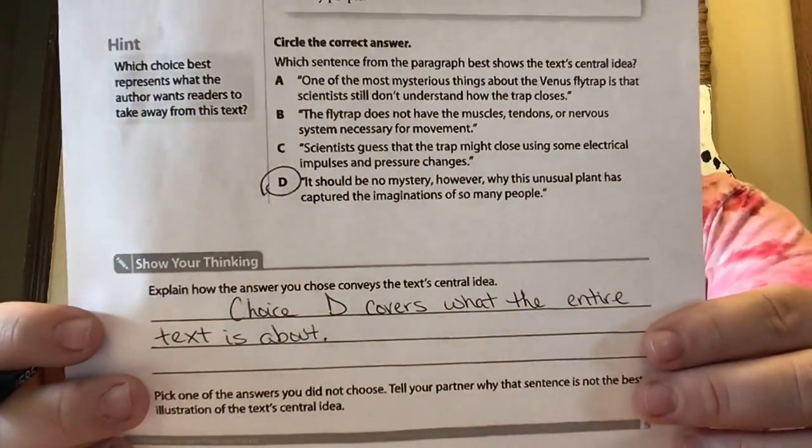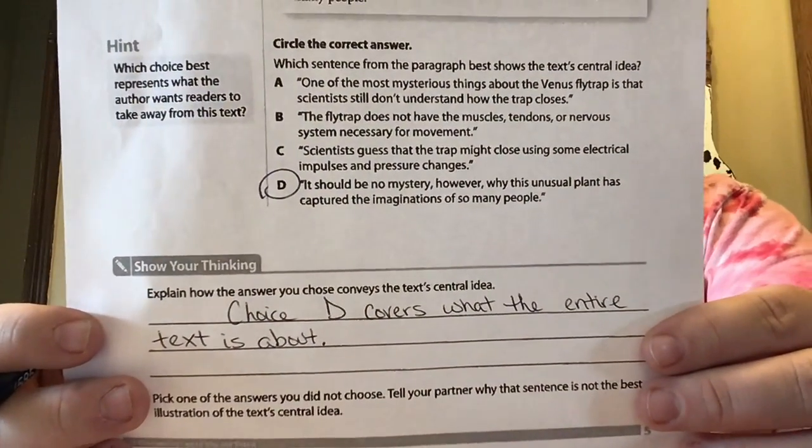I'm just going to write that Choice D covers what the entire text is about. That's it. And again, your answers might vary, but choice D covers what the entire text is about.